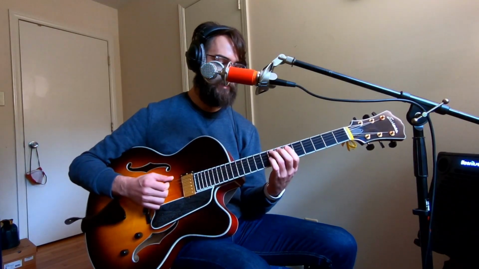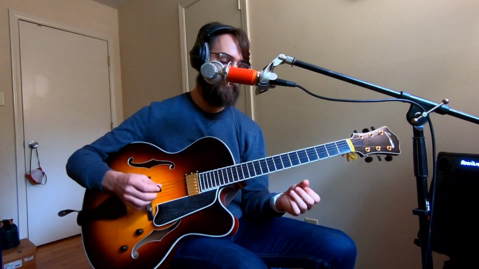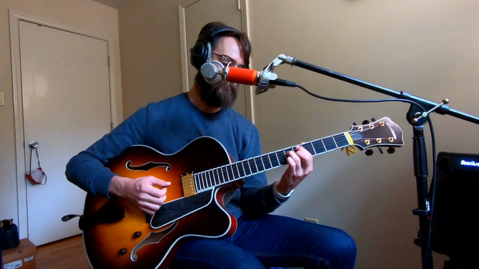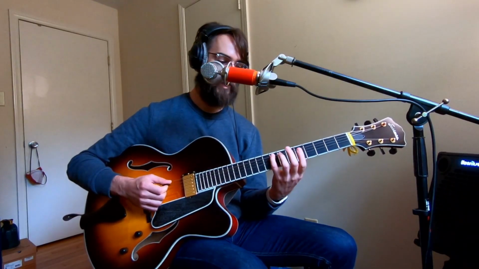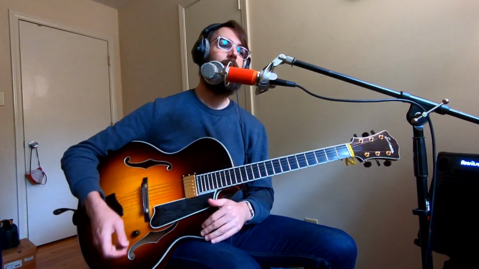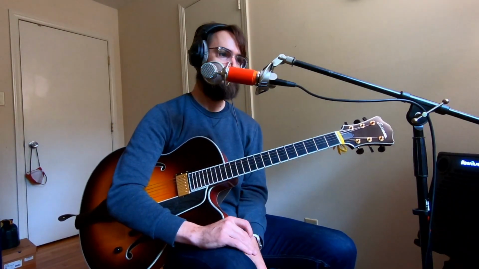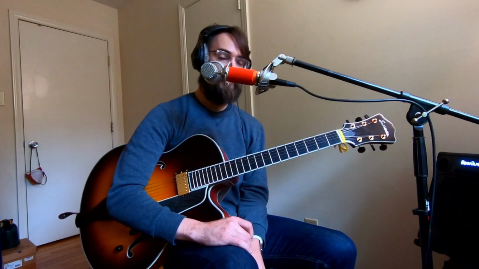So if I take that 2/5 lick that I use over B flat 7, theoretically it will work or can work over this as well. So that'll actually work over this 2/5, this minor 2/5 in G. So, or C minor.